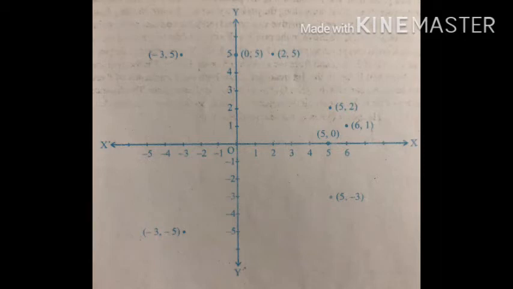Now you will see example number 4 in your book. Plot the following ordered pairs (x, y) of numbers as points in the Cartesian plane. Use the scale 1 centimeter equal to 1 unit on the axes. Now there are x and y coordinates and points, and you have to represent them in the Cartesian plane.